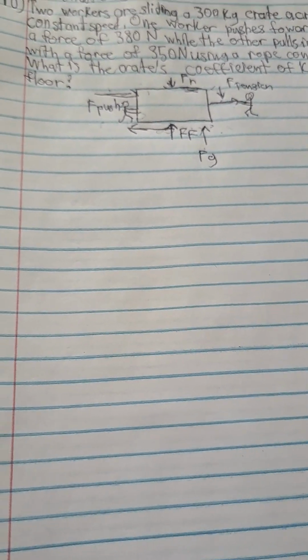Now, according to Newton's first law, an object at rest or at constant speed will remain so unless acted upon. As we know it's being pushed and pulled at the same time, we will have equilibrium.